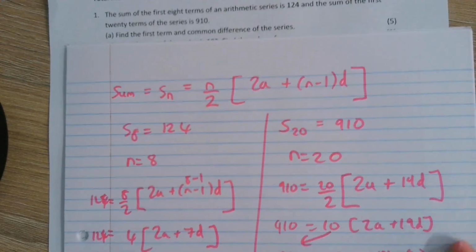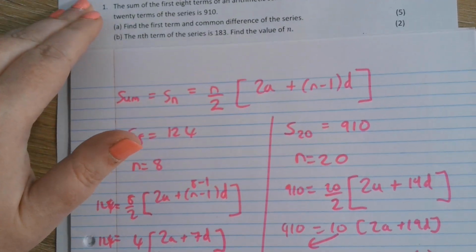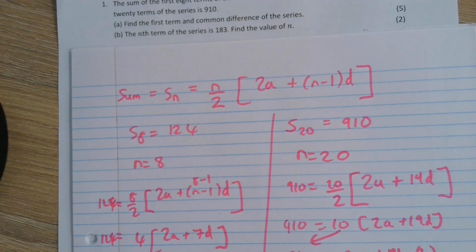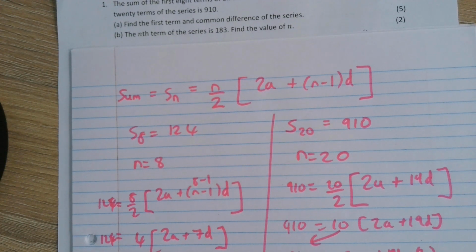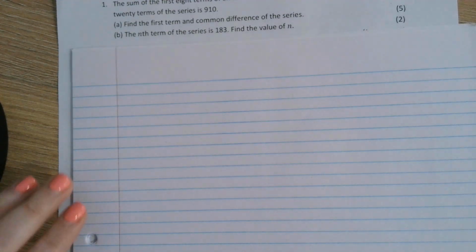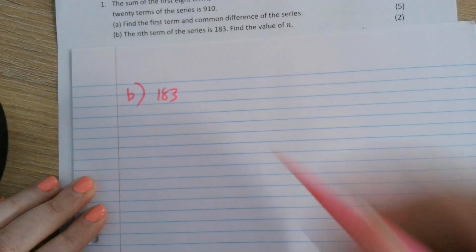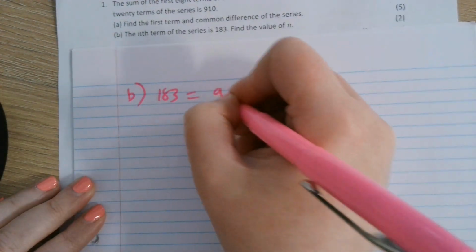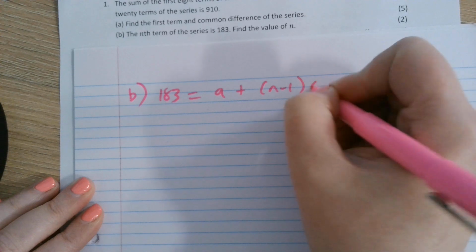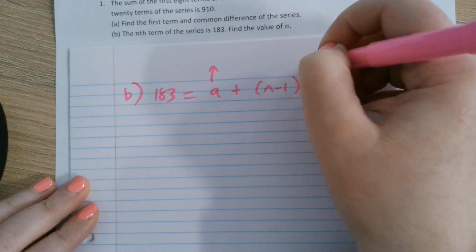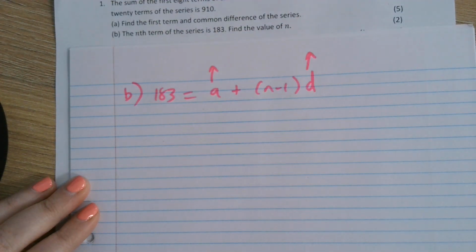If we have a look at part B, we go back to our question. It asks: the nth term of the series is 183. Find the value of n. So we now have a and we have d. If we have a look at our formula, or the thing we're going to need, we'll have 183. This is part B. 183 is equal to a plus (n minus 1) times d. So n is the variable we're trying to find. a and d are the first term and the common difference that we just found.